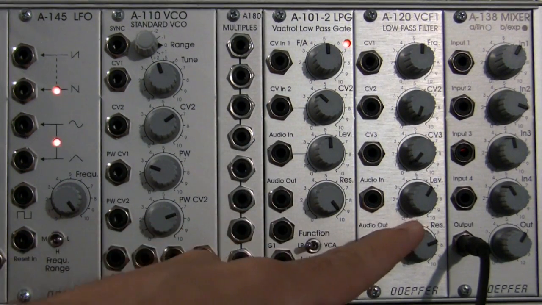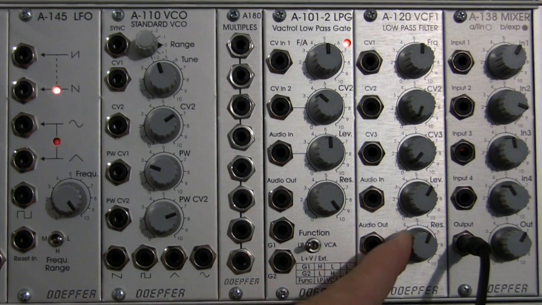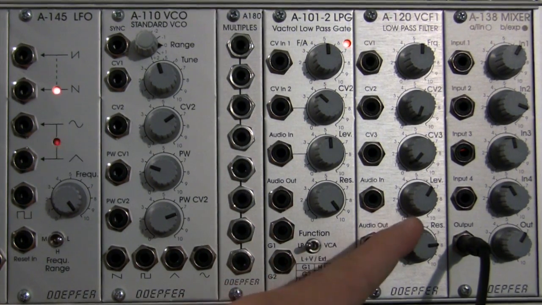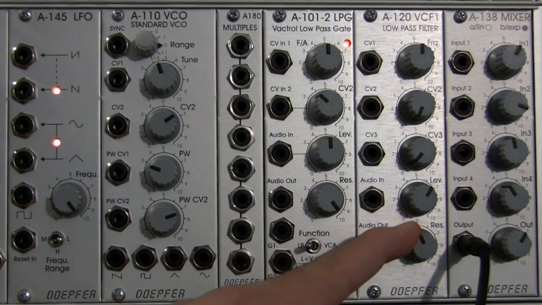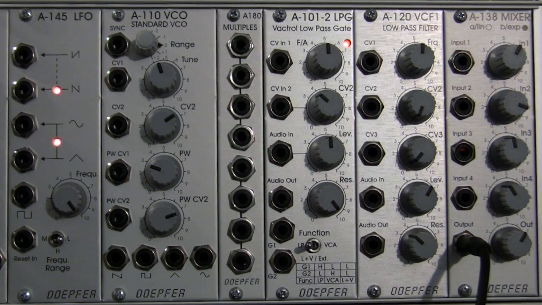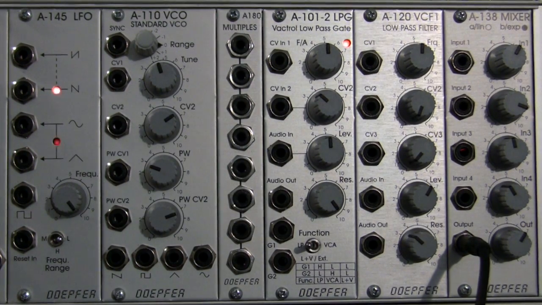And then, of course, we have another resonance setting that we can go all the way clockwise to the full resonance of the filter, or we can go all the way down to the counterclockwise position, at which point we have no resonance. And as I said, once we get into the demonstration, we'll be able to hear what exactly that's going to sound like.